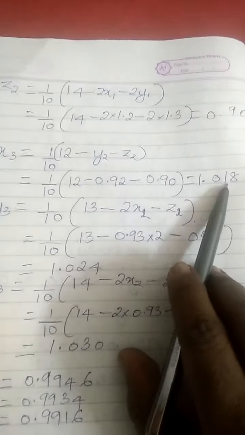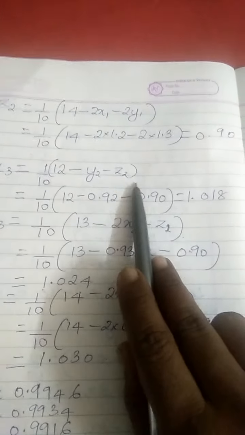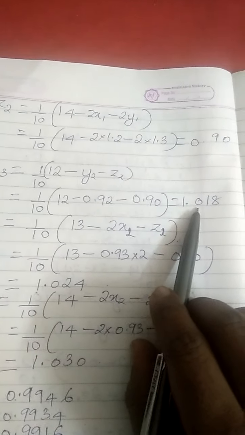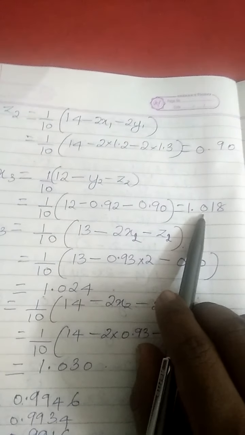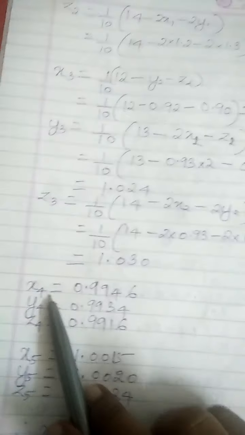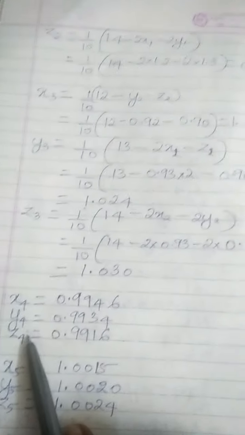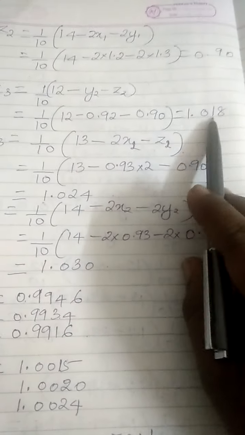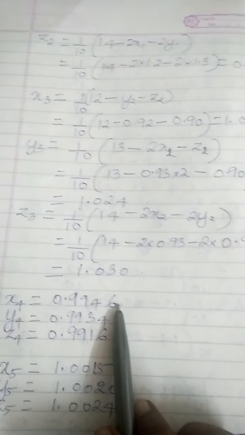Having found x3, y3, z3, we need to compare the values with x2, y2, z2 respectively. So we can see that the values have still not converged. Therefore, proceed to find x4, y4, z4. Now when you compare, x3 is 1.018, x4 is 0.9946.